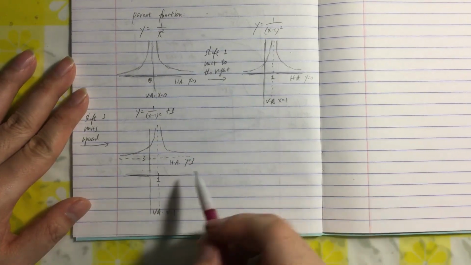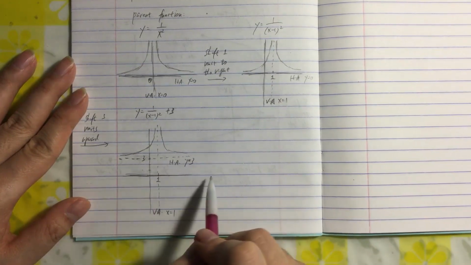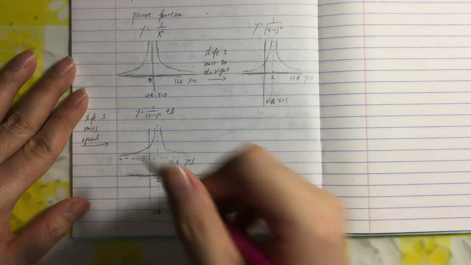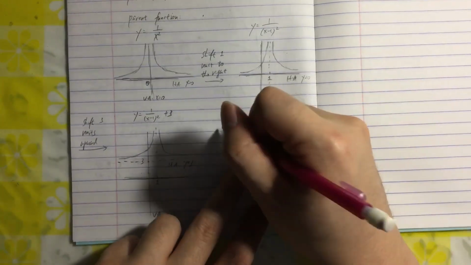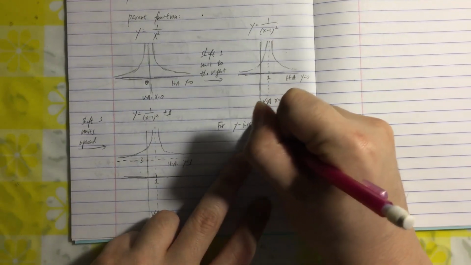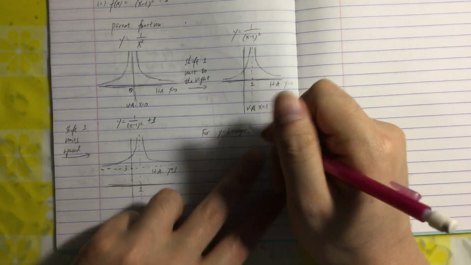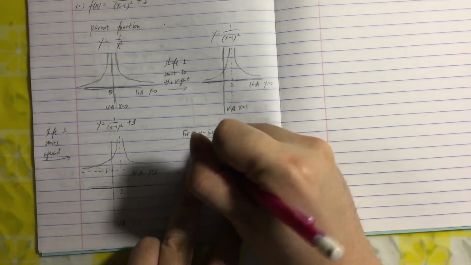That's the vertical asymptote, and that's the horizontal asymptote. Now in the graph, we can see that there's no x-intercept. This graph doesn't touch the x-axis. There's no x-intercept. And we have a y-intercept here. For the y-intercept, we set x equal to 0. y equals f of 0.